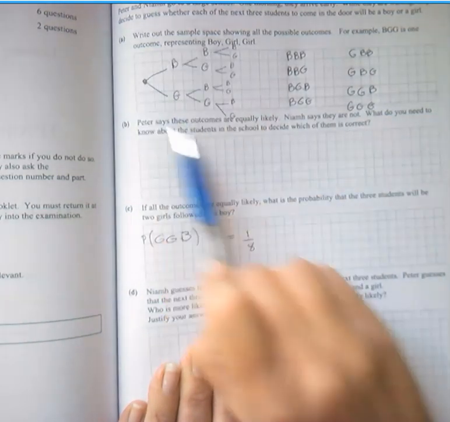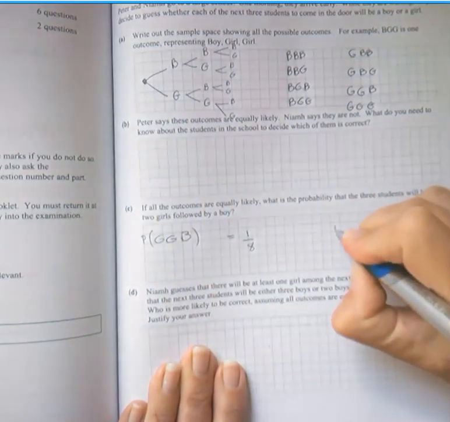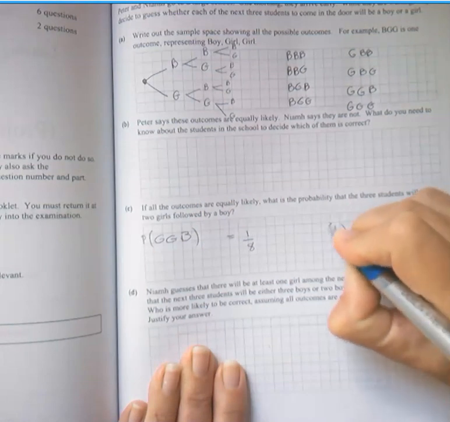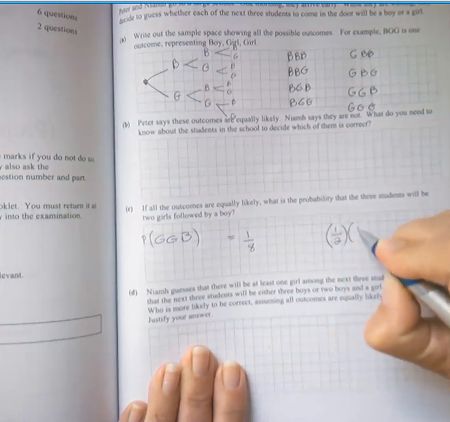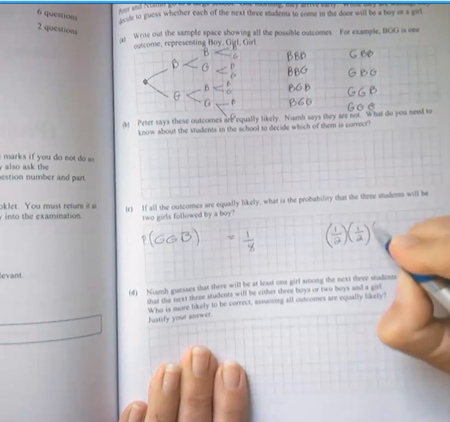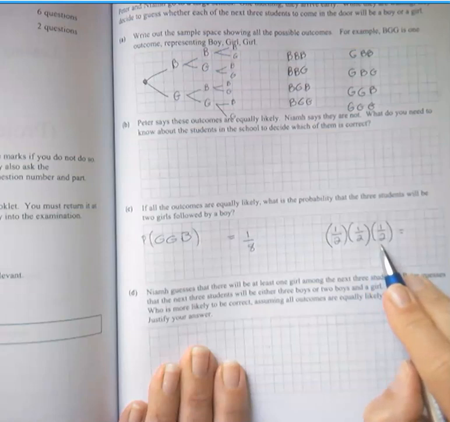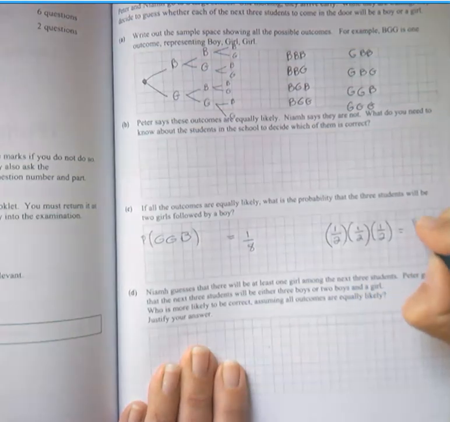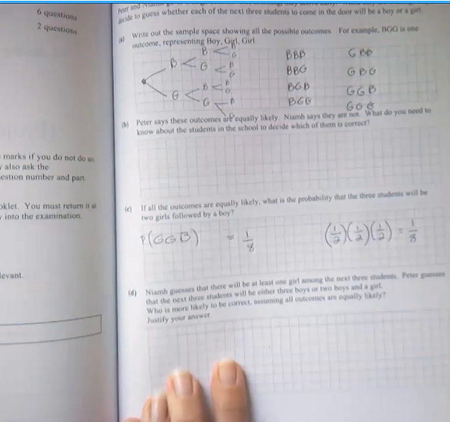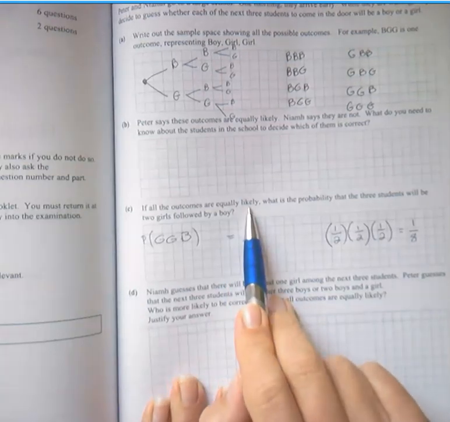If you had still got your tree here, you would have gone, we had a half chance for getting a boy or a girl the first time, a half chance for getting a boy or a girl the second, and a half chance for getting a boy or a girl the third. So you would multiply them out and you also would have got 1 over 8. But that is with the probability being equally likely.